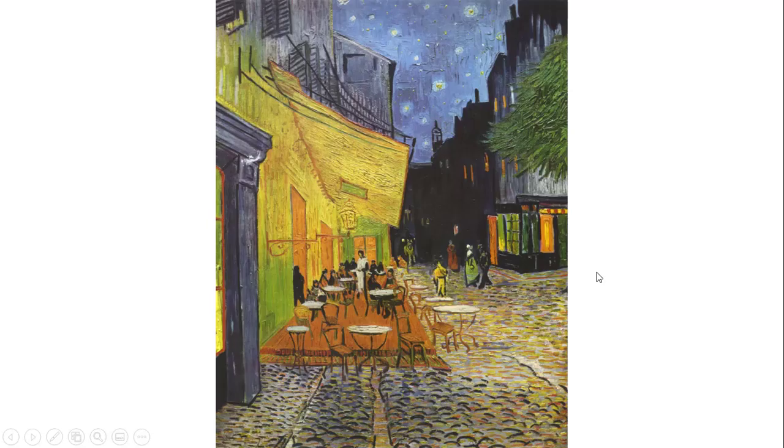So like in this one, the orange feels like it's coming towards you more than the blue does. And people like Vincent van Gogh knew that. When he painted this picture, you can see it feels like the yellow is popping out and the blues are falling back.